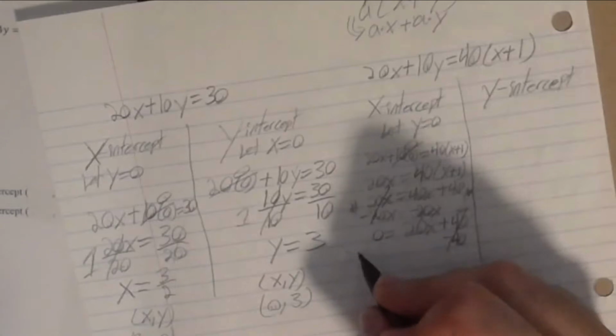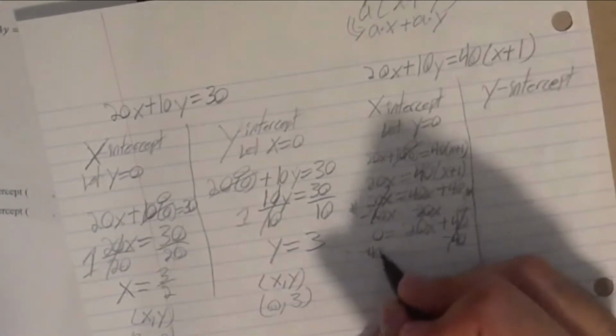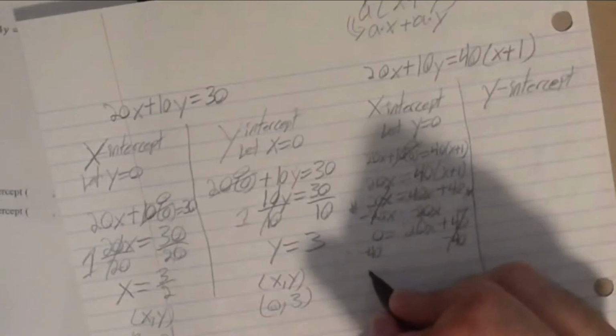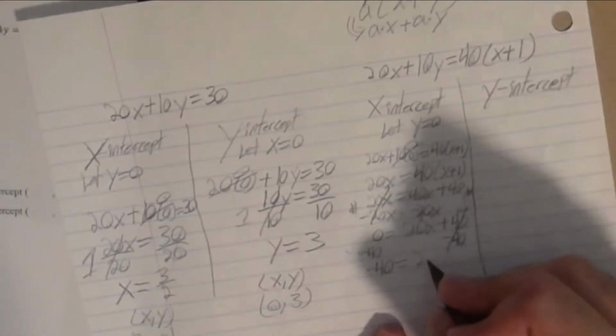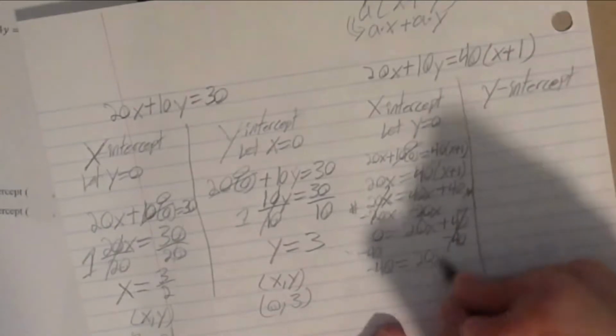But whatever we do to one side, you have to do to the other side. So what is 0 minus 40? Well, that's just negative 40. So we got 20x on this side, that's left over, and that's it.